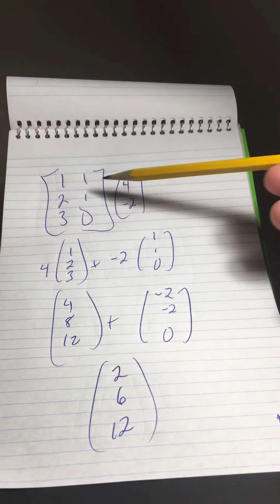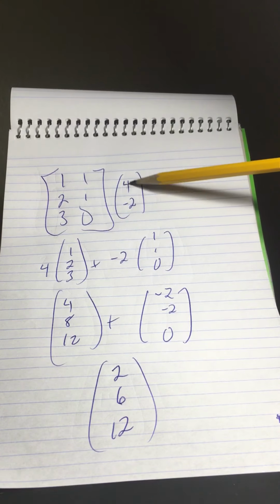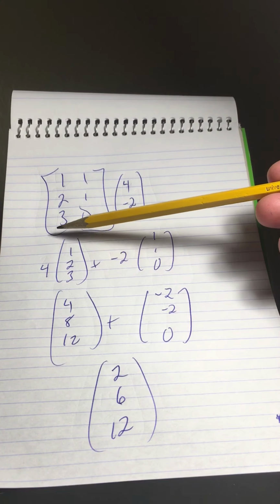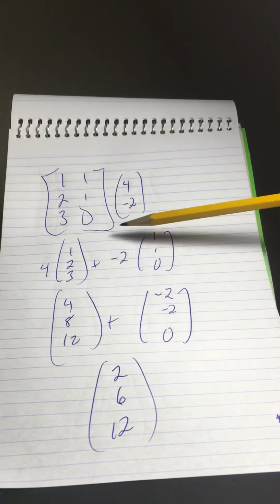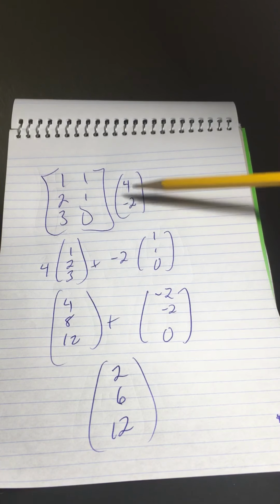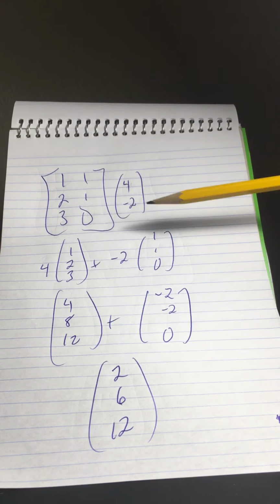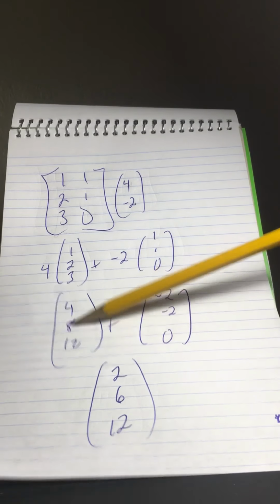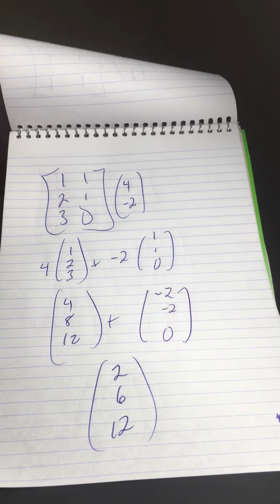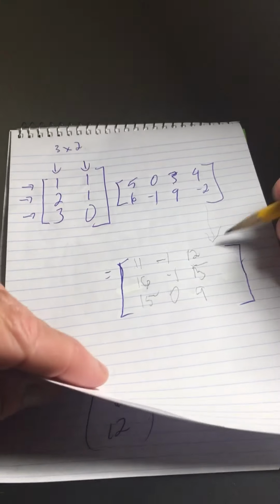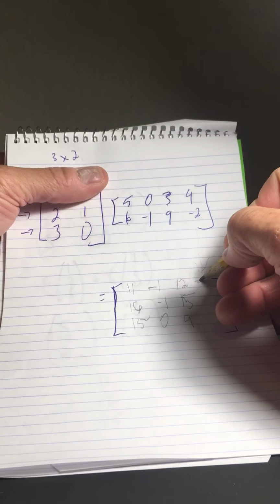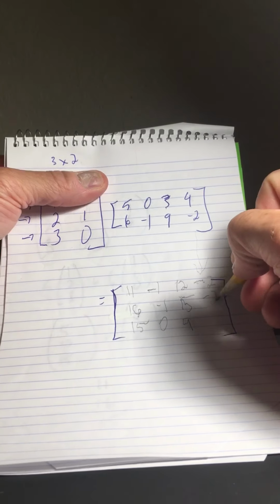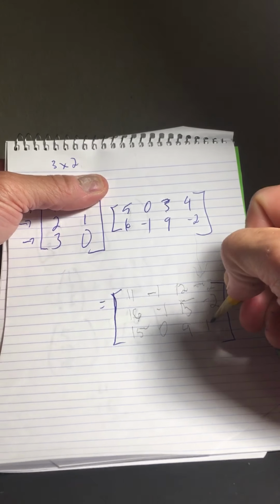So quadruple everything in the first column, since the first entry is 4. So we get 4, 8, 12. And then we have -2 in the second entry. So we multiply that by the second column, get -2, -2, 0. Then 4 and -2 is 2, 8 and -2 is 6, and then 12 and 0 is 12. So we get 2 here, 6 here, and 12.